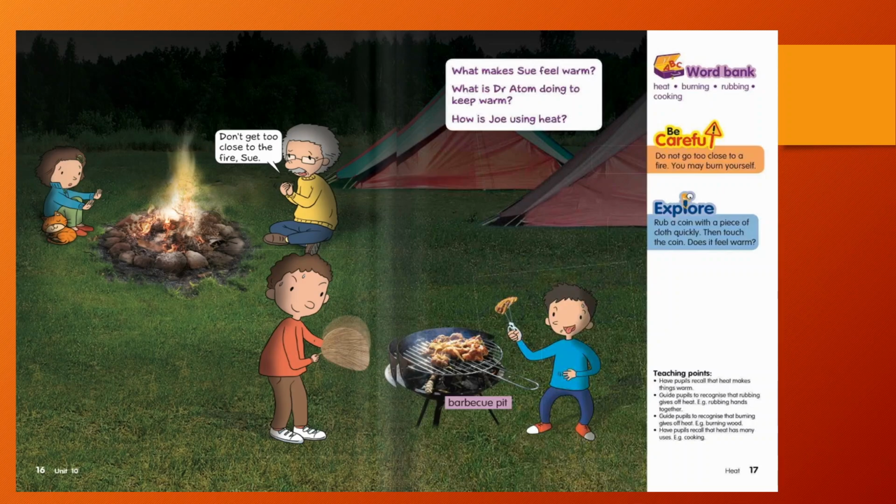You may burn yourself. And so to answer the first two questions, our friends are seated nearby a heat source. In this case, they create this fire camp. So it's an artificial heat source.